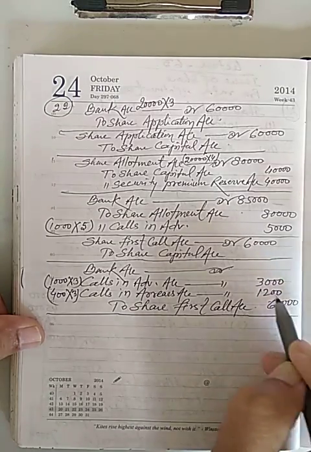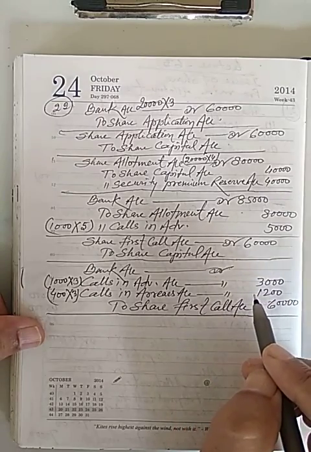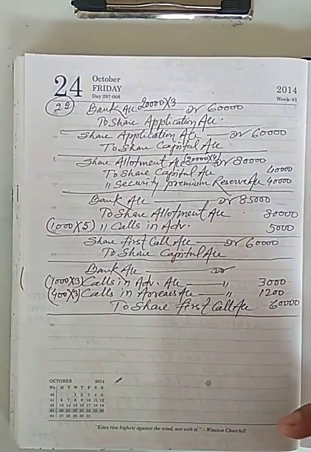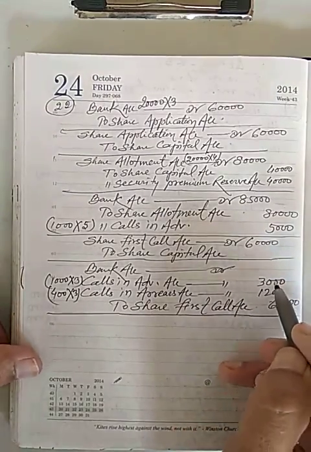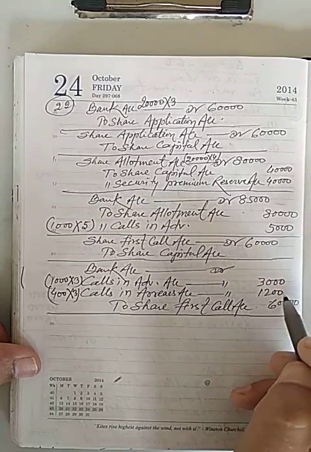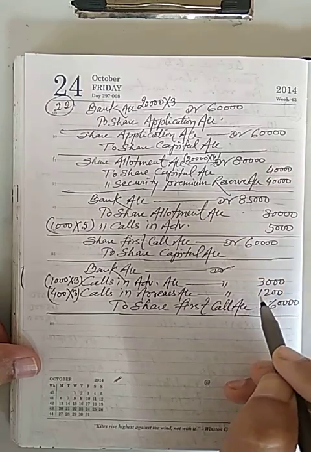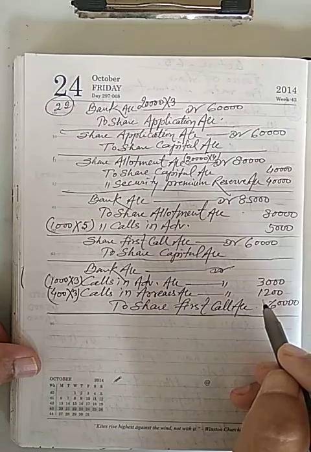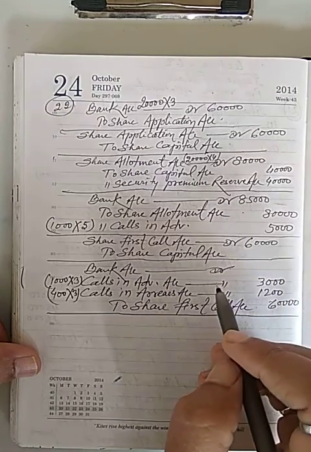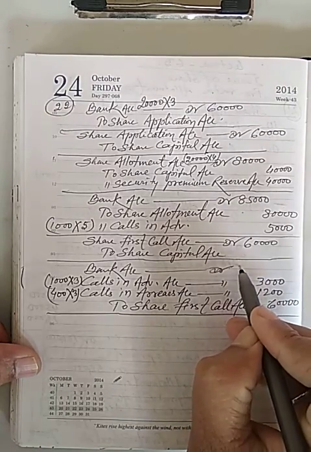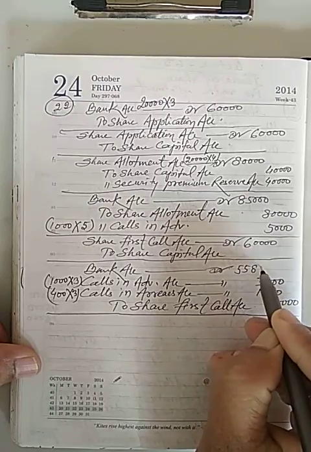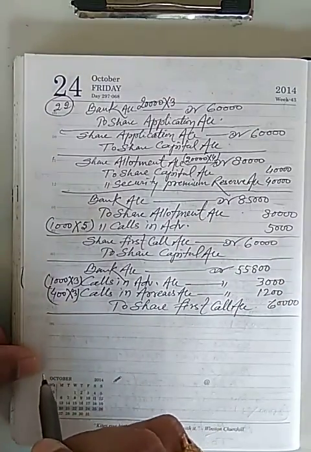So the remaining amount will be 60,000 minus 3,000 minus 1,200. So the remaining balance will be 55,800.